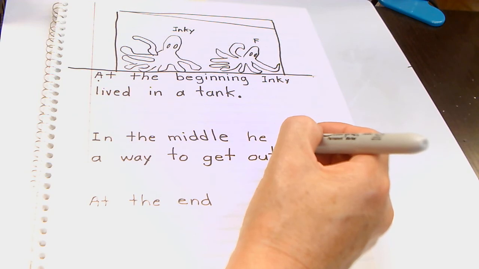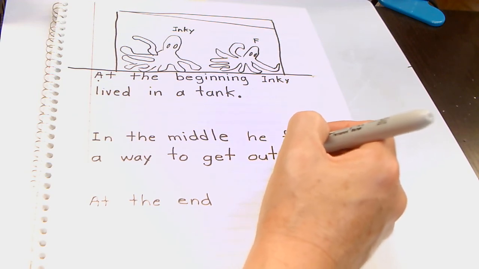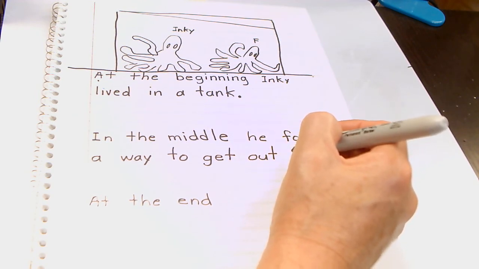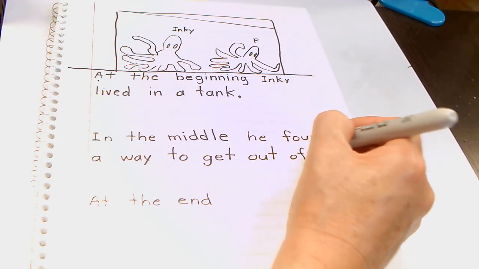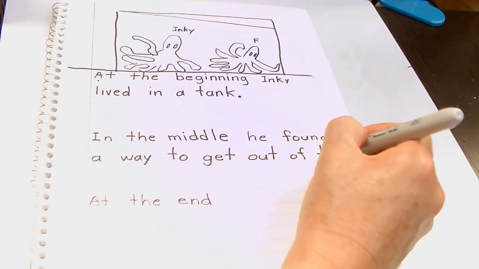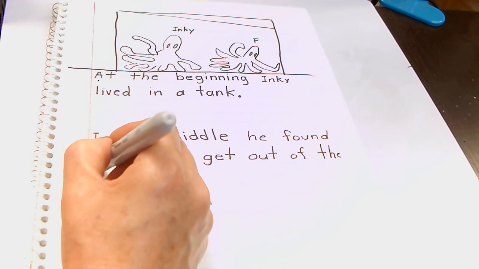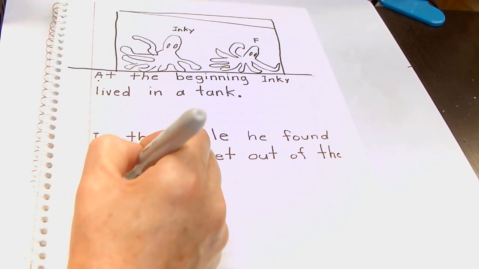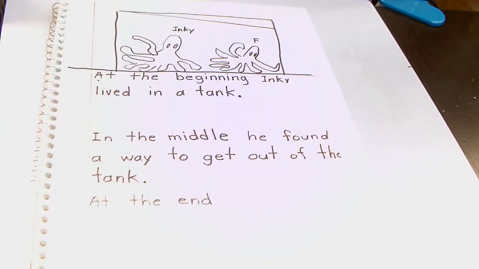Out is a hard one, so we need to learn it by memory later on. Out of the, I know the, I write it fast, tank. There, I put a period at the end.